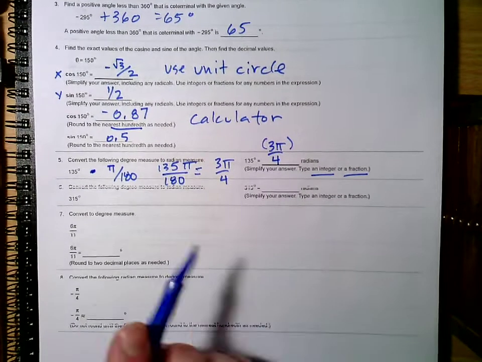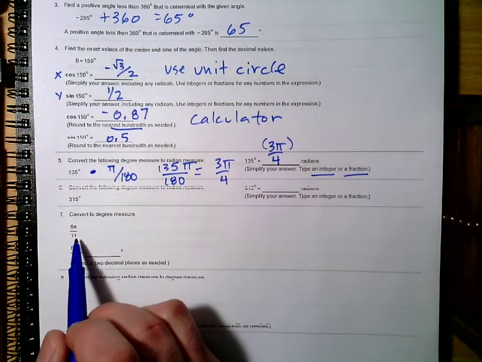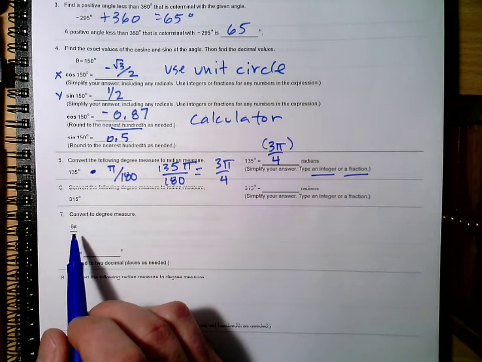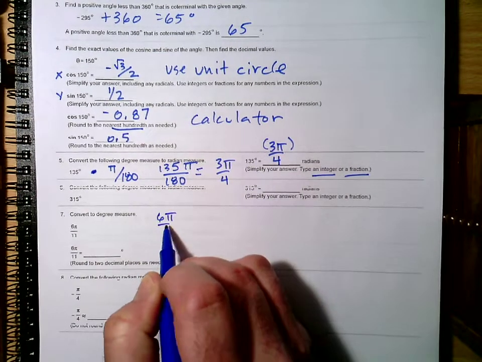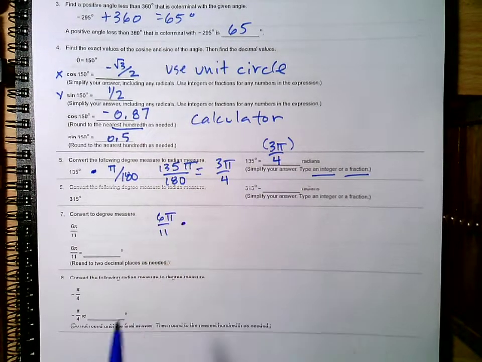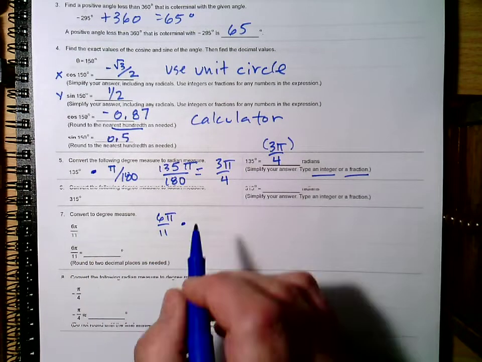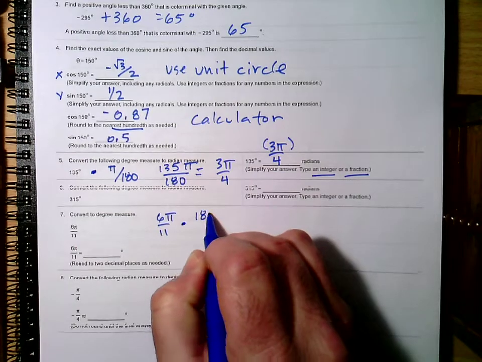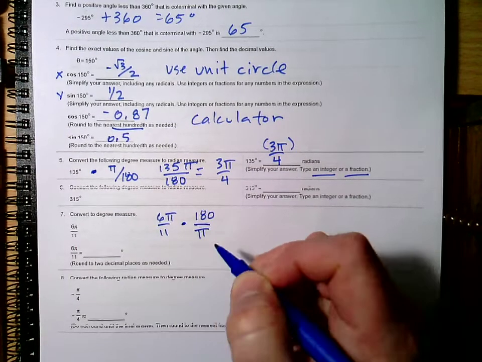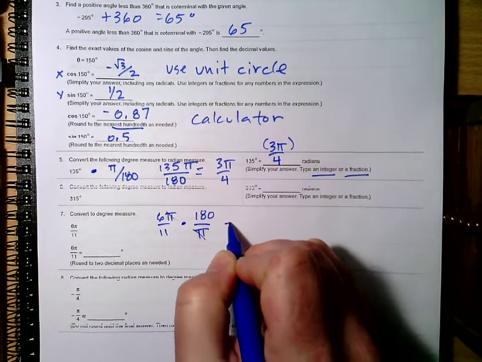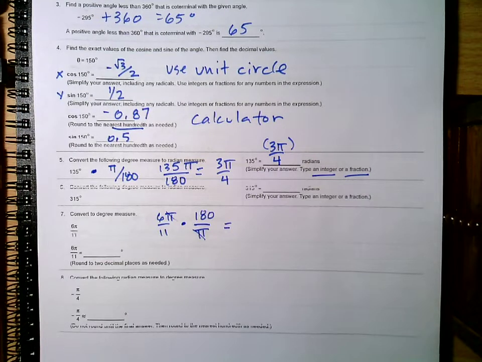Okay, here, convert to degree measure. 6 pi over 11. I'll write it a little bigger. 6 pi over 11. We're going to multiply by 180 over pi in order to convert from radians to degrees. So the pi's will cancel out. You have 6 times 180 over 11.